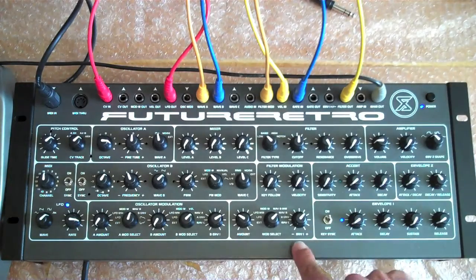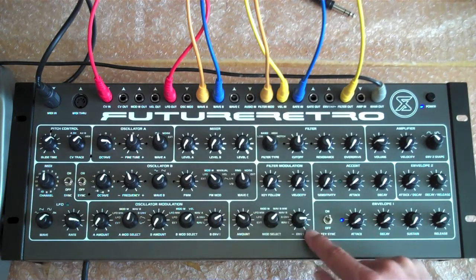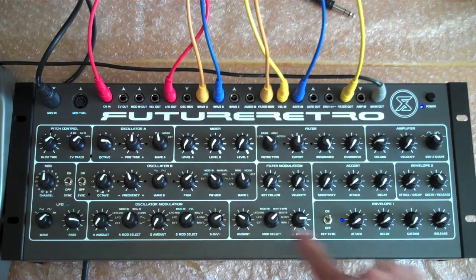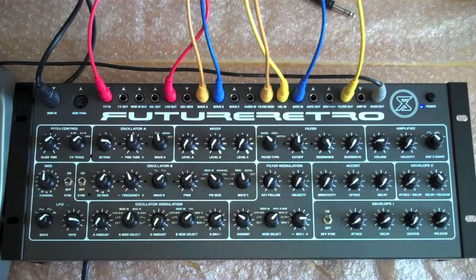So right now we've just got the envelope. It's being triggered by the oscillator, and also this oscillator is modulating the cutoff frequency.